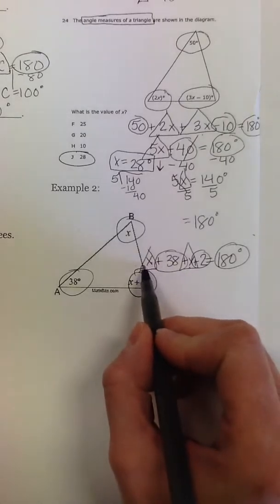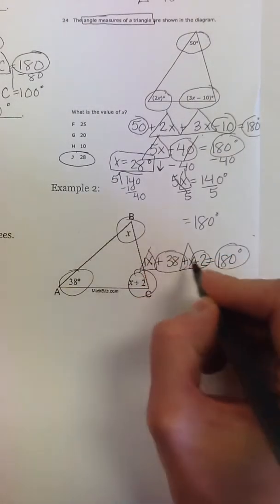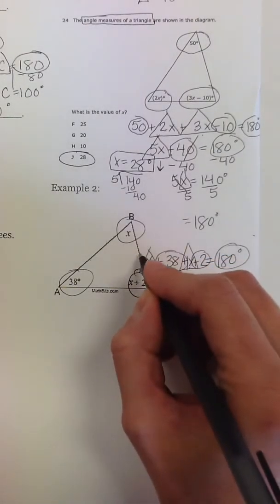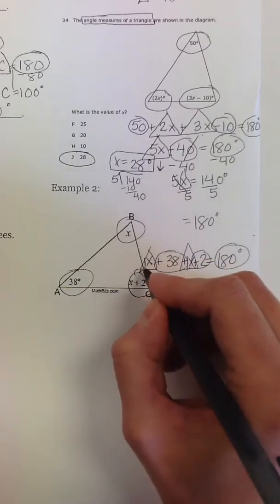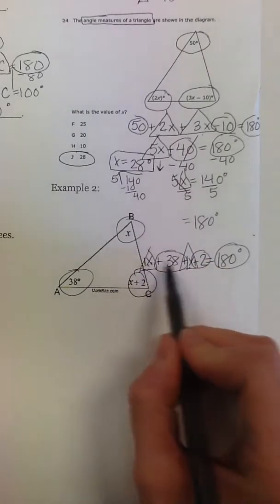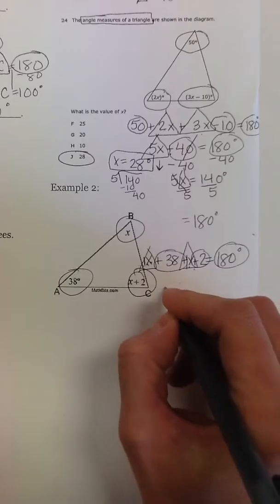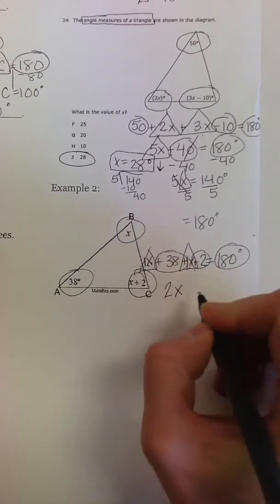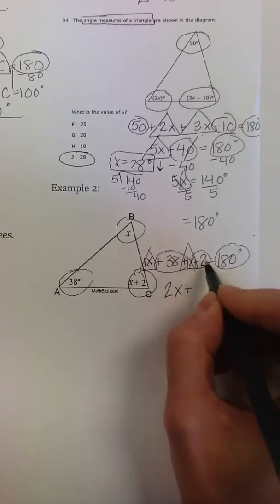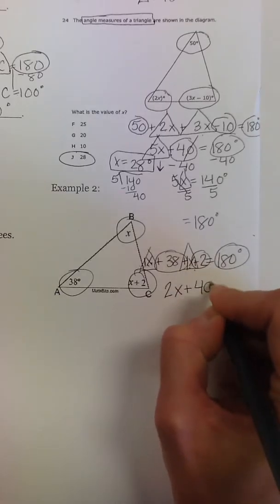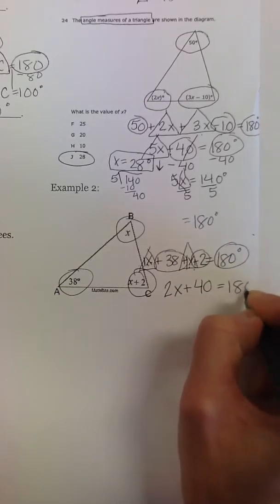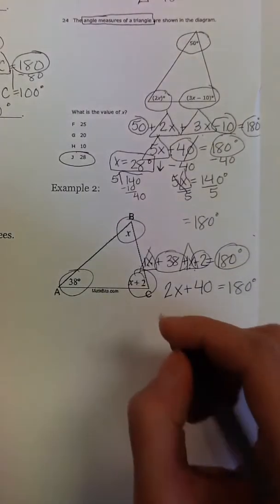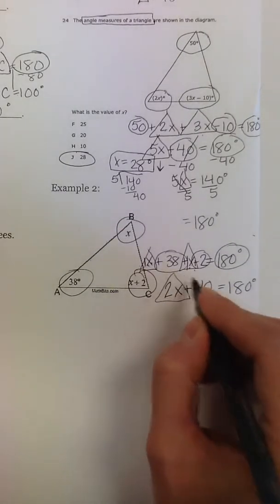So combine these triangles. We've got 1x. Remember, if you have a variable by itself, you can always put an imaginary 1 in front of it if that helps. So if I've got 1x plus 1x, I can combine that to be 2x. And I've got 38 plus 2. So 38 plus 2 is 40, equals 180 degrees. Okay, same thing.